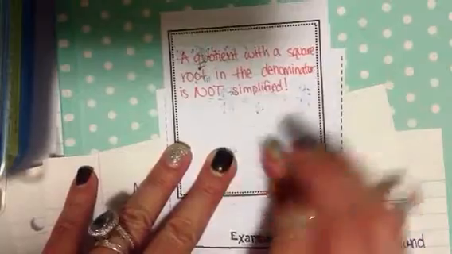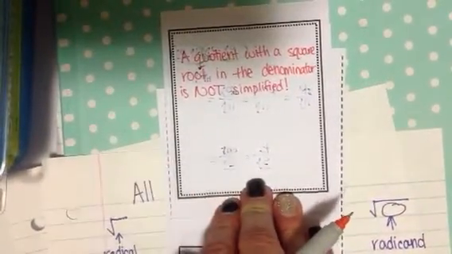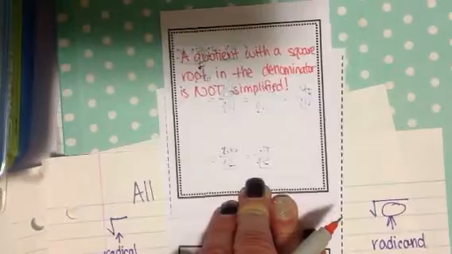In order to simplify, we must multiply the fraction by a 1 to get a perfect square radicand in the denominator.